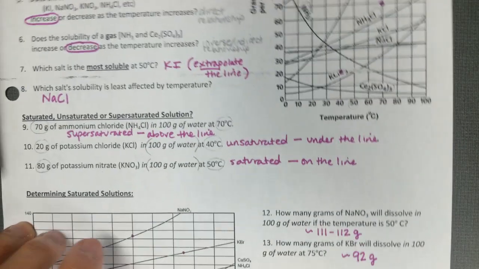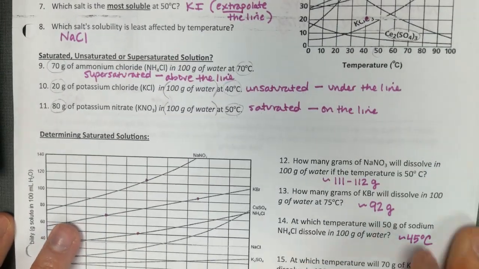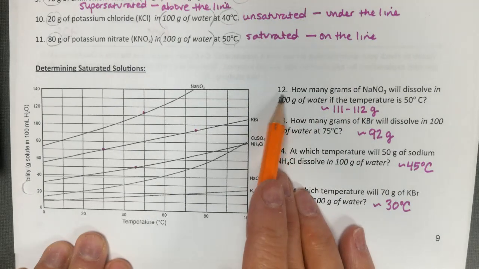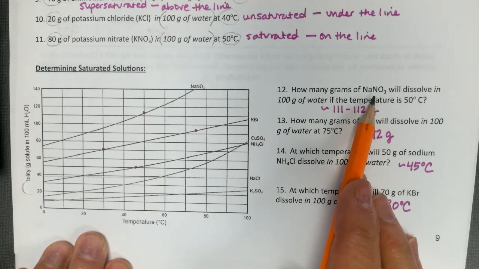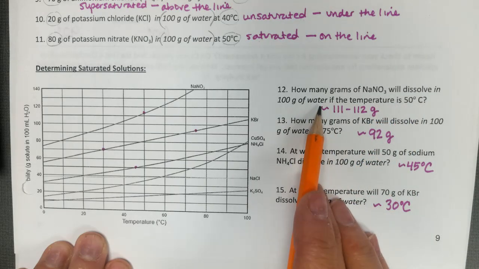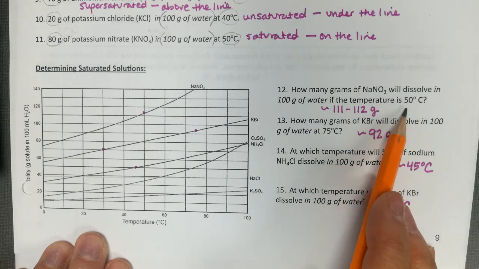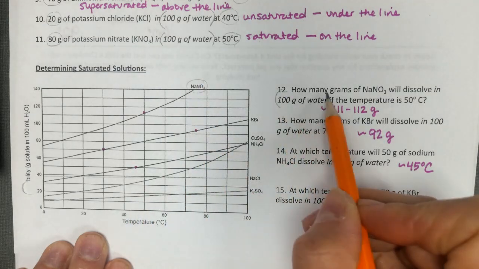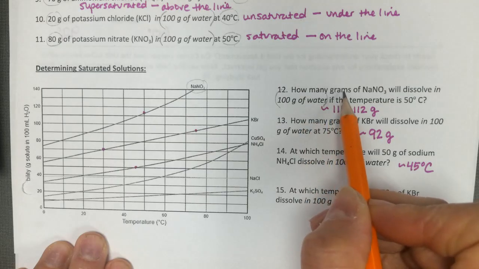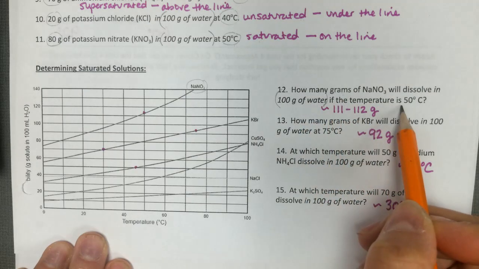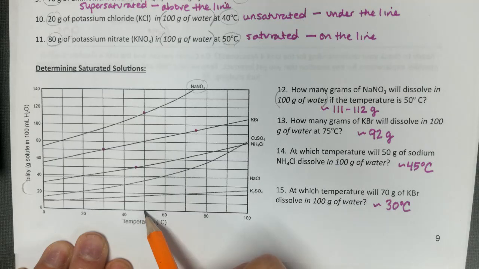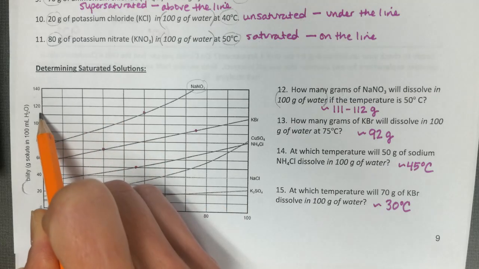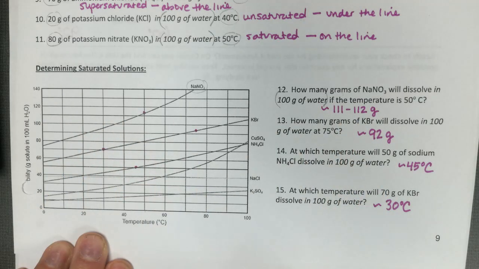Okay, now for the last ones here, this is where we are looking to find either grams or temperature. Question 12 says, how many grams of sodium nitrate will dissolve in 100 grams of water if the temperature is 50? So I'm looking at NaNO3. I'm not worried about this, just put that in parentheses. I'm trying to find the grams. So my temperature is 50. Here's 50. I'm going to go all the way up until I hit that line, and then I'm going to read over. And that's going to be about 111 to 112 grams.